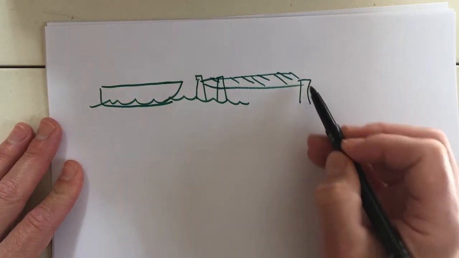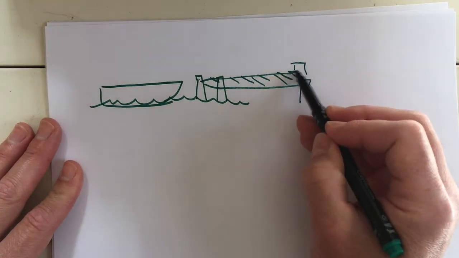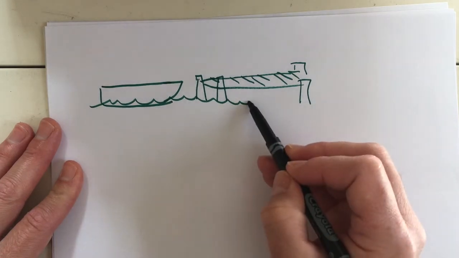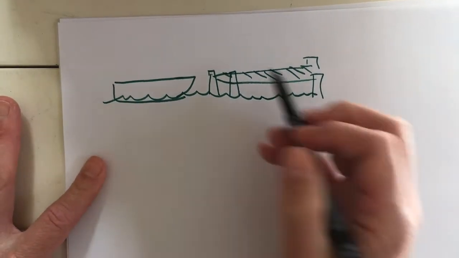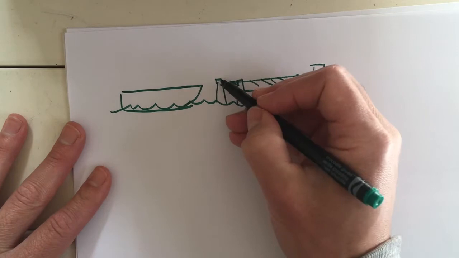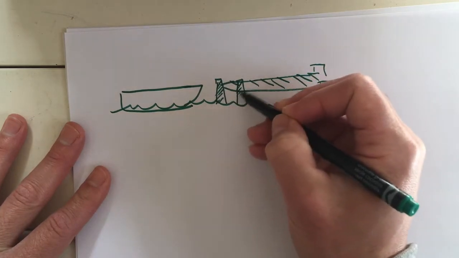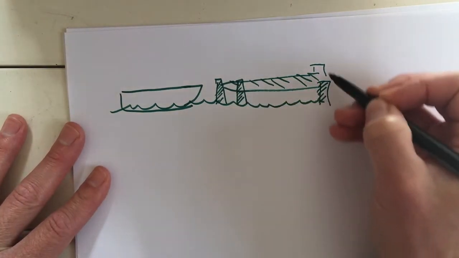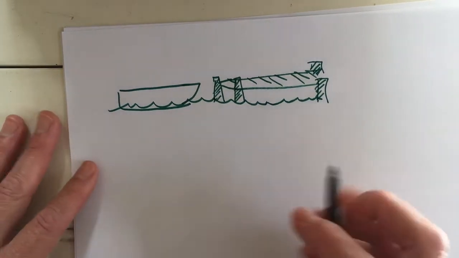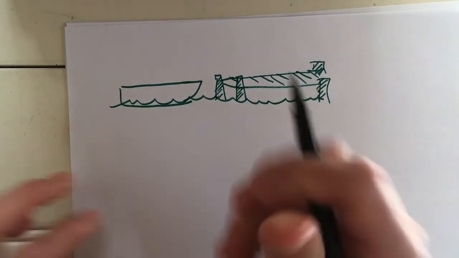Kind of looks like a dock. And this person's going to step out of the boat.